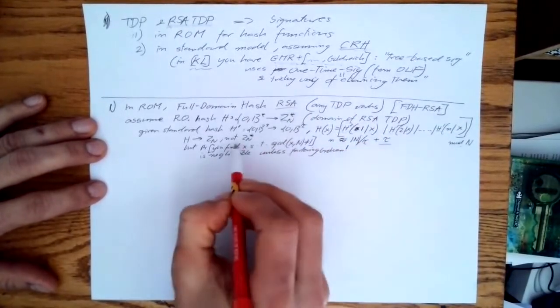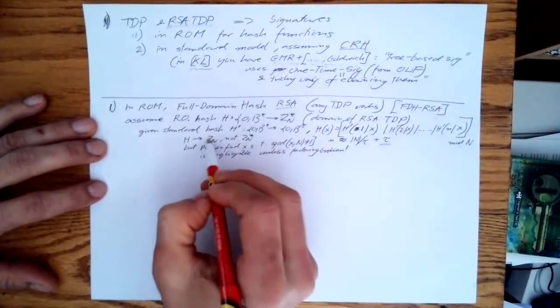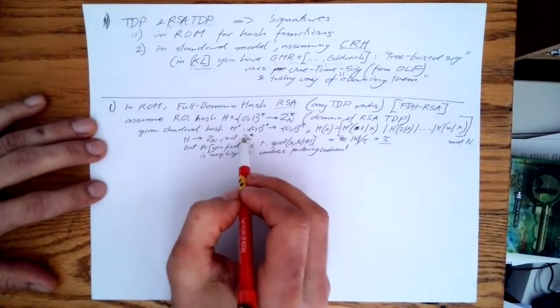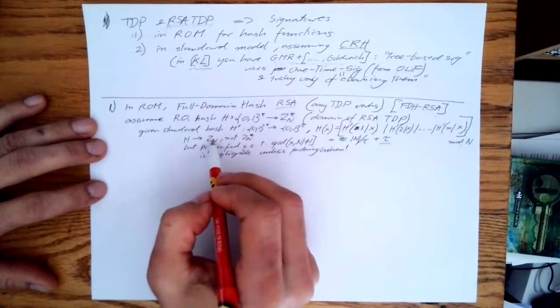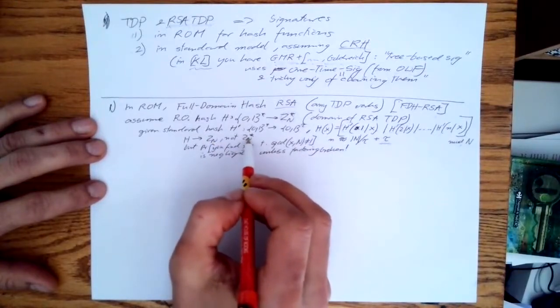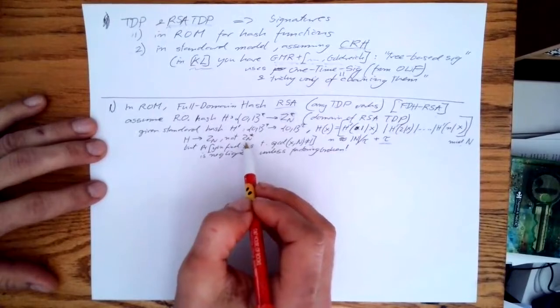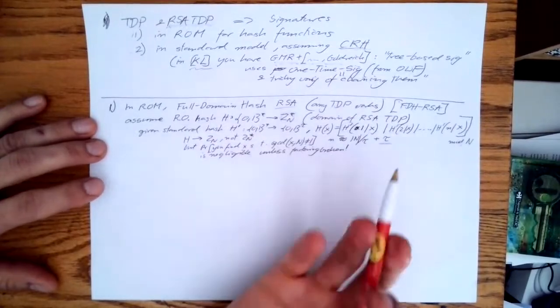Right, because if you hash onto Z_n, and let's say you found a number that is not in Z_n star, okay, so what is this integer? It's an integer that is not coprime with n. Okay, but therefore it's a factor of n, and therefore you can factor.